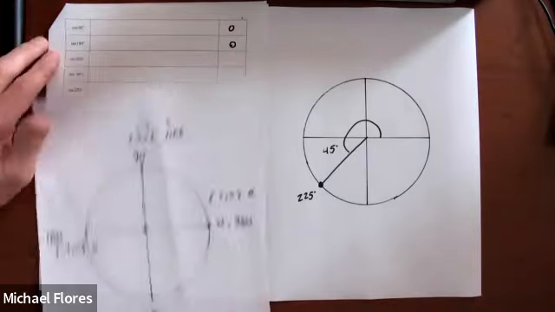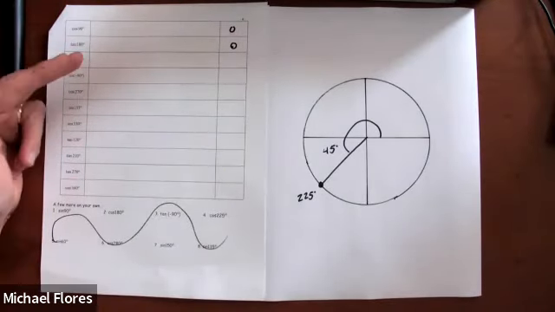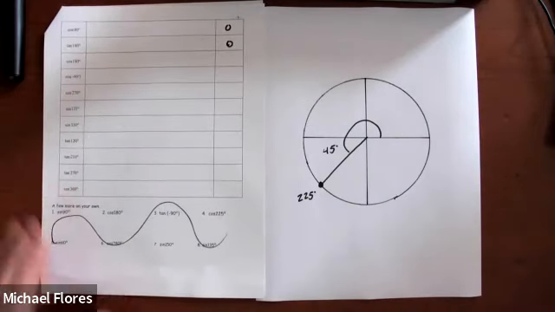Okay, here's what I want you to do. Fill in the rest. Start working on those. I will do them myself so that you can check to see if you're getting them right.